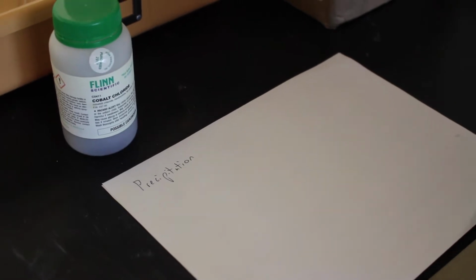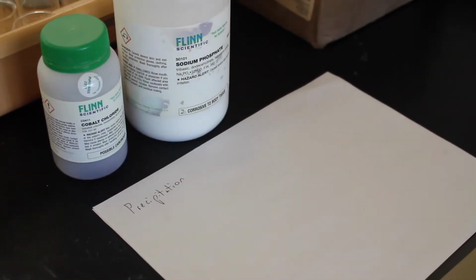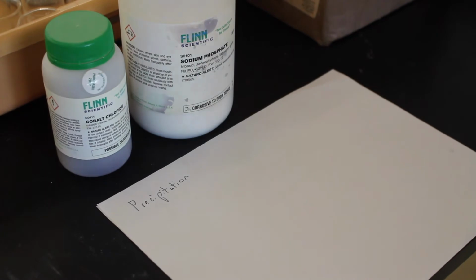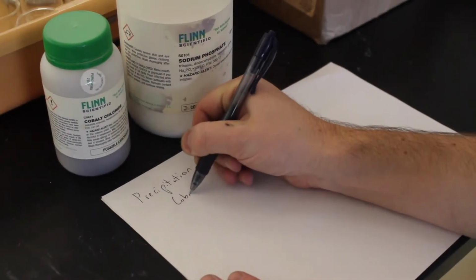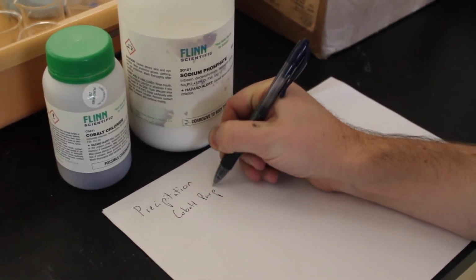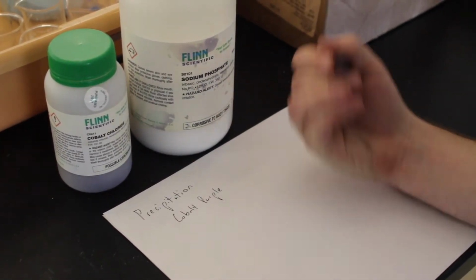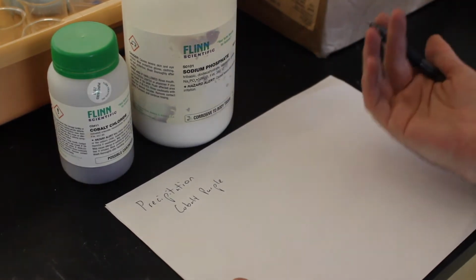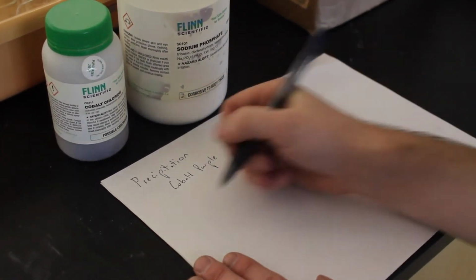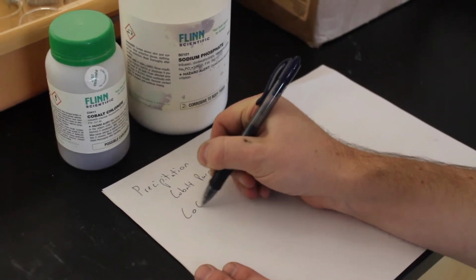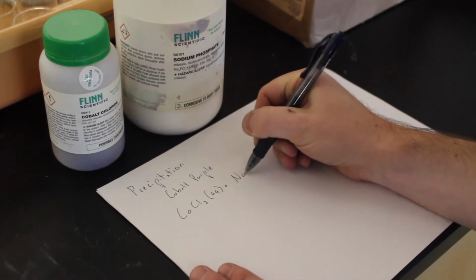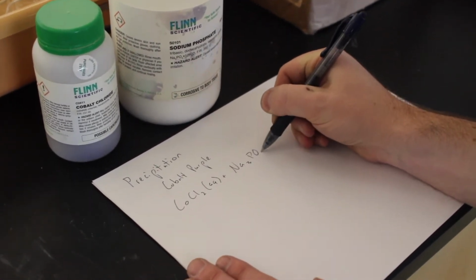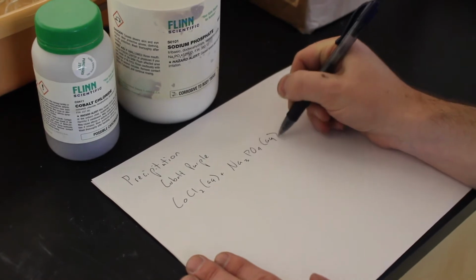So, for example, if we took cobalt chloride and sodium phosphate, put them in some water and mixed them together, we would get a paint color called cobalt purple. And when you do your model, if you're painting, it would look something like this. You'd have your cobalt chloride chemical, which is aqueous, and your sodium phosphate, which is also going to be an aqueous solution.